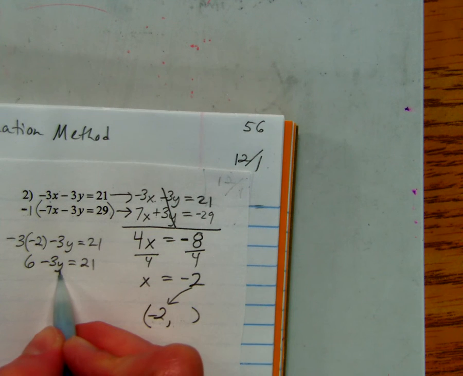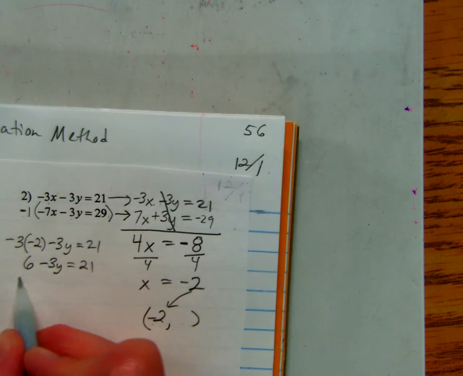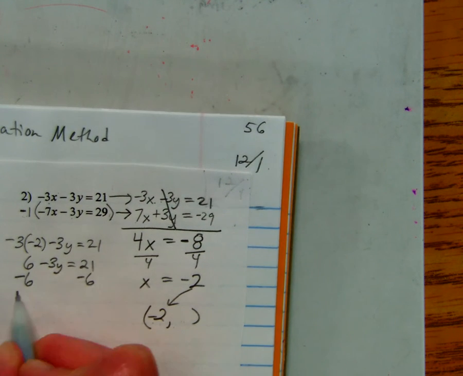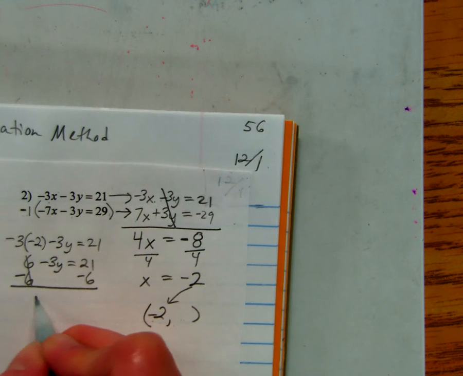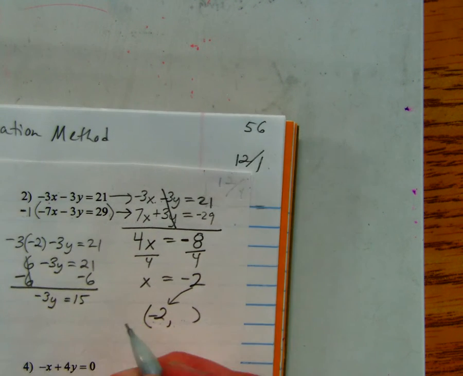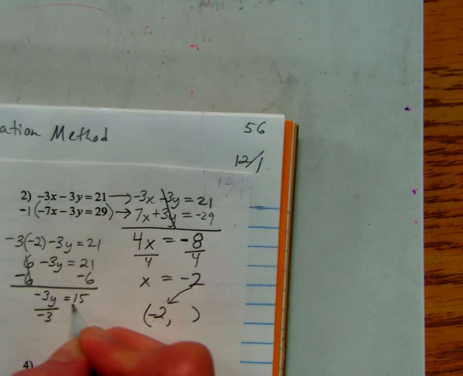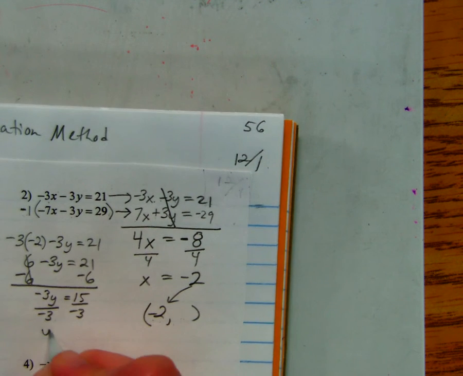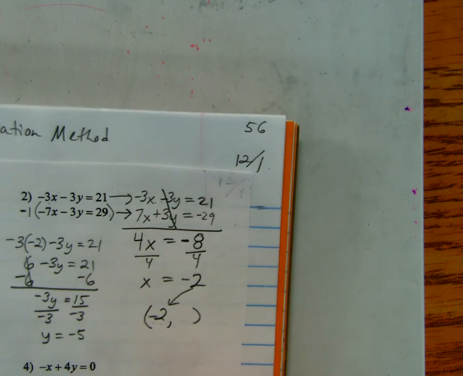Trying to get y by itself. The 3's attached. -6. Good job. So subtract 6 from both sides. Get -3y equals 15. And you're right, divide by -3. So we get y equals -5.